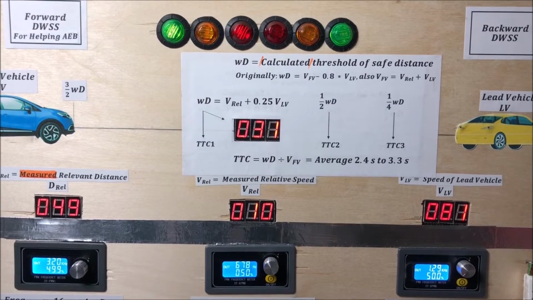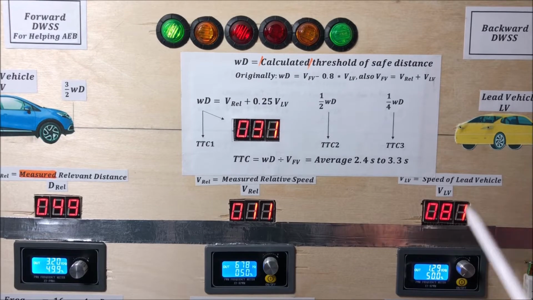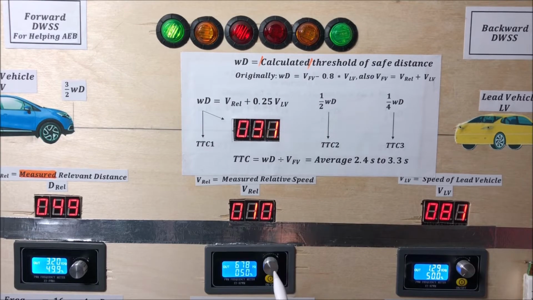In this prototype, I'm using 3 pulse generators in order to simulate the frequency of pulses from distance and speed radars for generating the speed of the lead vehicle, the relative speed of the two tailgating vehicles, and the relative distance between the two tailgating vehicles.